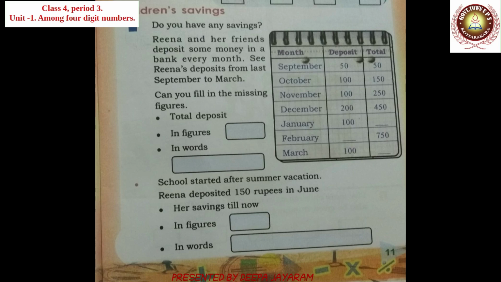So the total deposited means the sum of all the total column. And we will get a number. First read that number. Then write it in words. Okay.